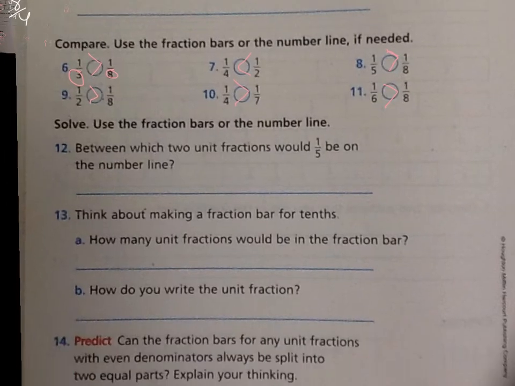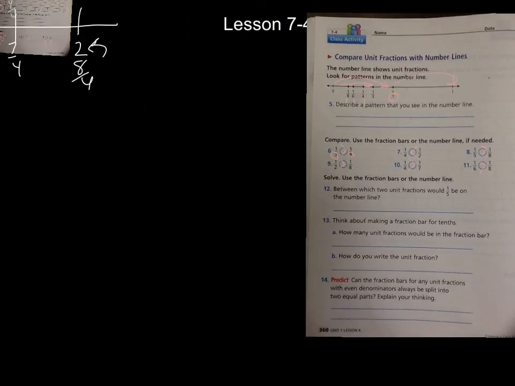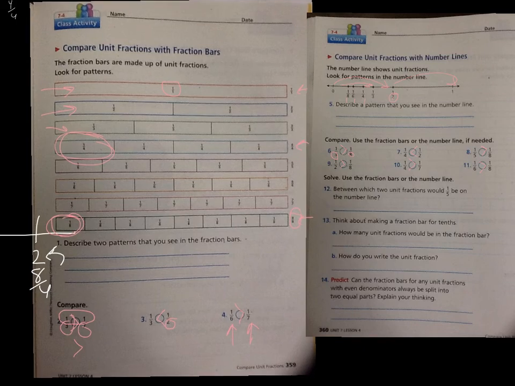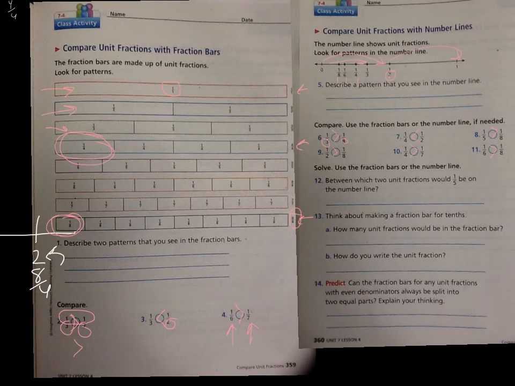Alright, so this says use the fraction bar or the number line. Okay, it says between which two unit fractions would 1/5 be on the number line? Alright, let's see. I'm going to shrink this down. I'm going to pull the other page over. Okay, we're going to use the unit fraction bars. It says between which two unit fractions would 1/5 be on the number line?